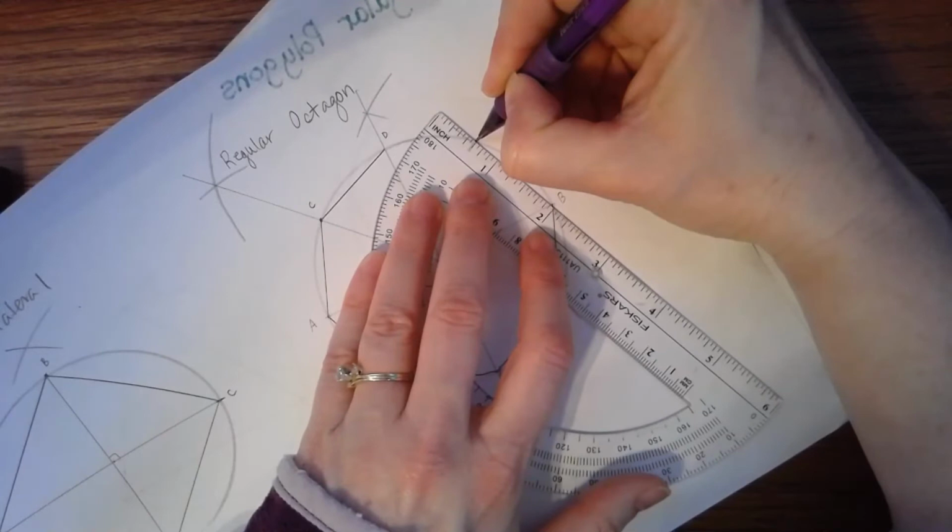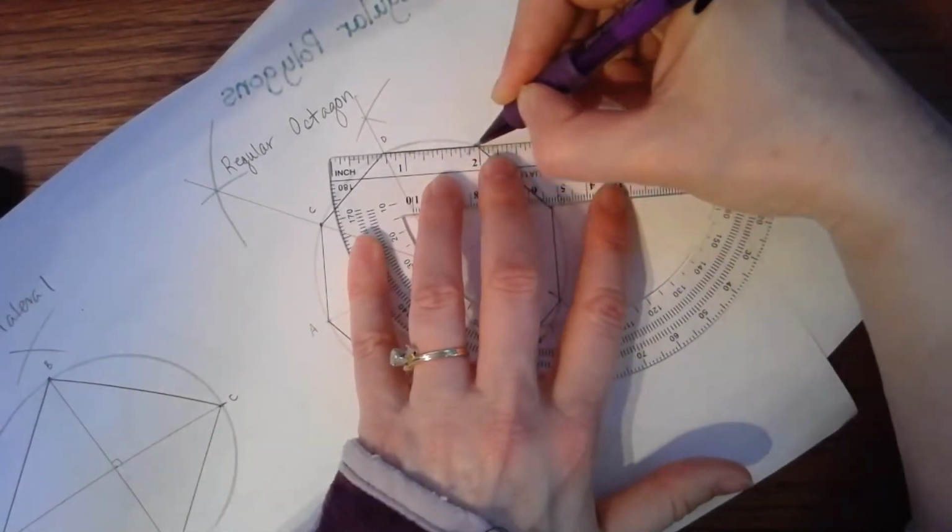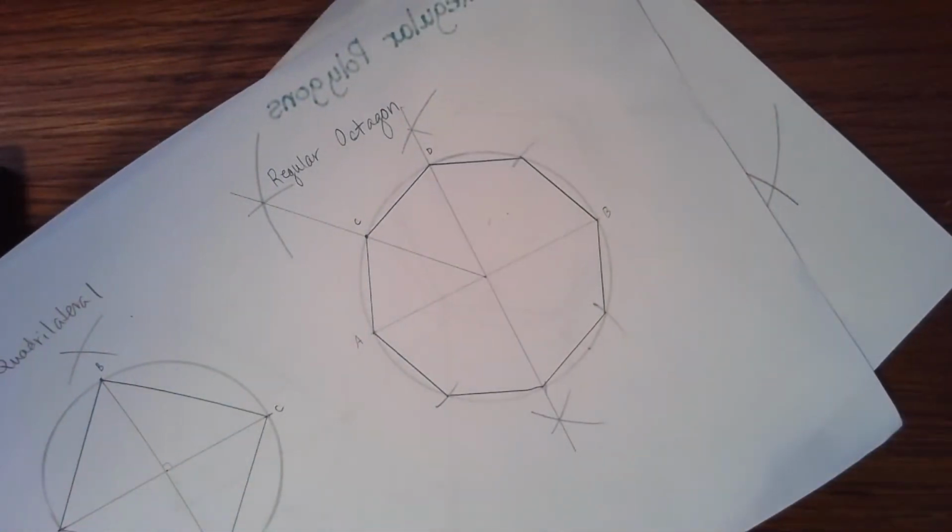Almost done here, and my last one. All right, so there is my regular octagon.